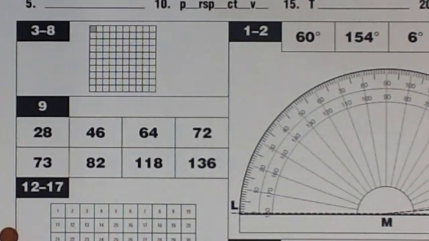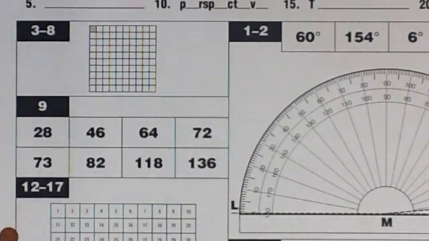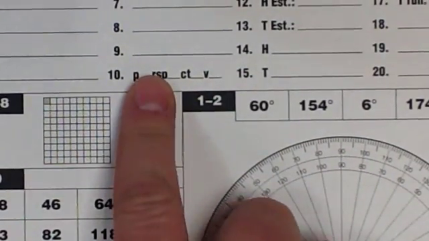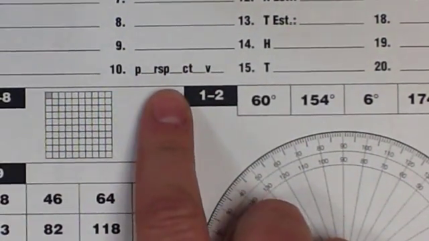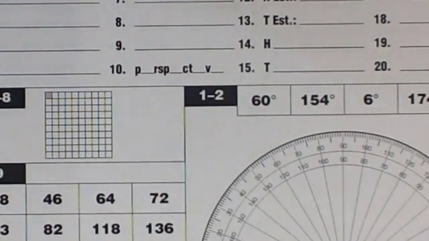Clue number 10 is not on here, but you're listening to me. The word on answer line number 10 has all of its vowels missing. We use it in drawing and painting to give pictures the impression they have depth. Put in the missing vowels. Number 11.